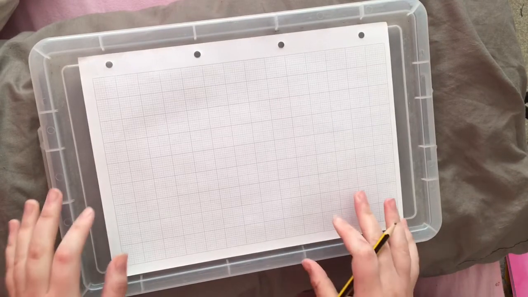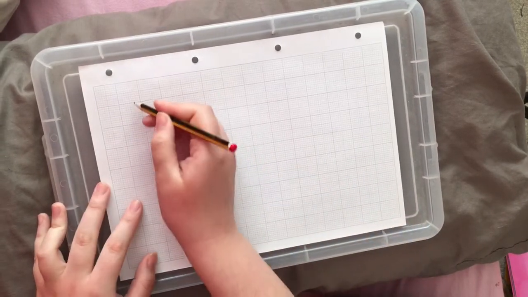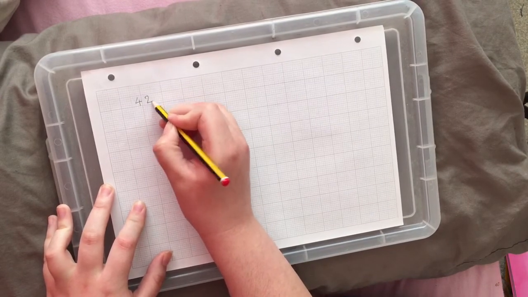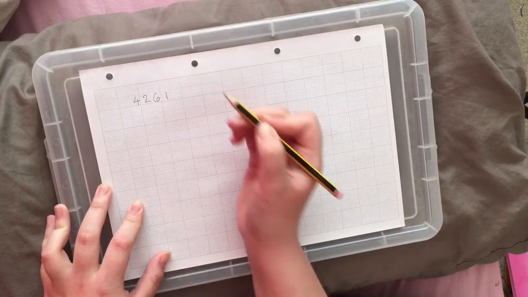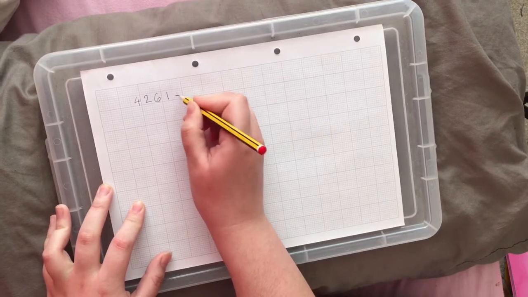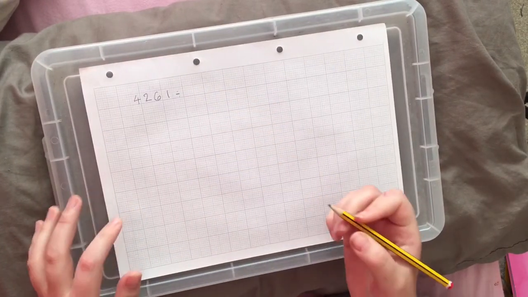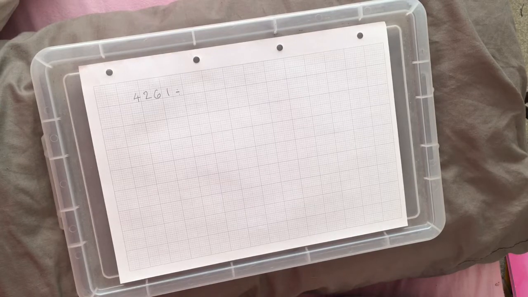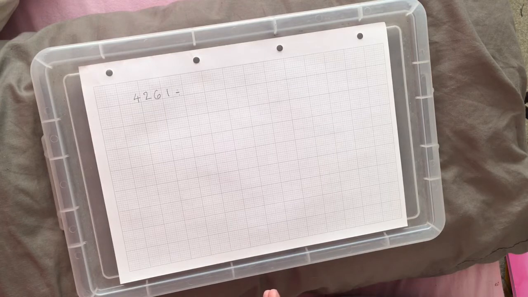Numbers. So, I'm going to pick a random 4-digit number. So, 4,261. And I'm going to divide that by a 2-digit number. Now, with the 2-digit numbers, I never really like going beyond 25 on a bus stop method.